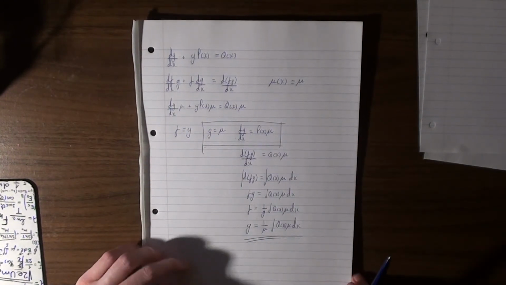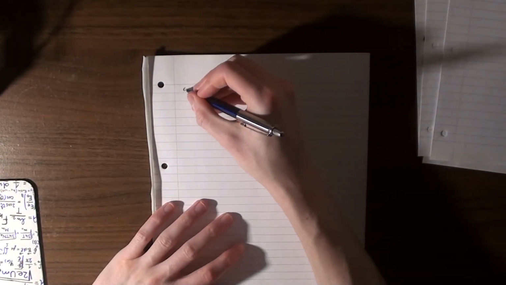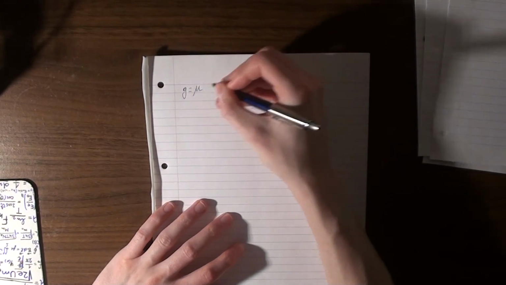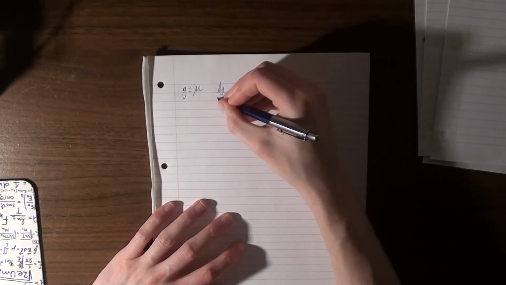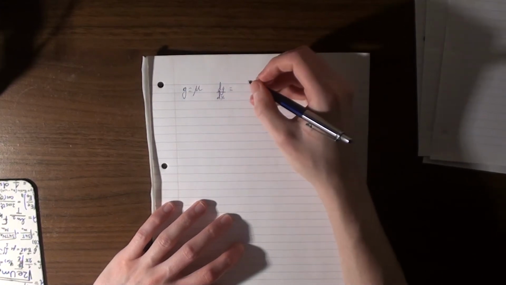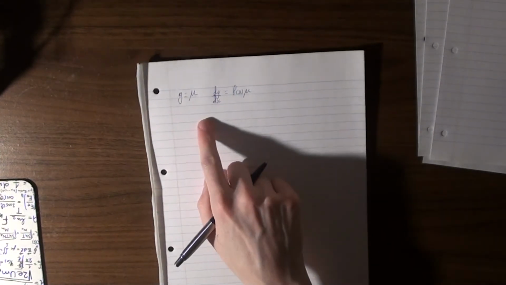So let's take a new page and use these things together. We've got g is equal to mu and dg by dx is equal to p of x mu. So let's put these together and decode it a little bit.